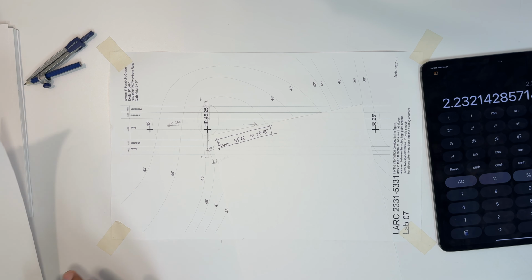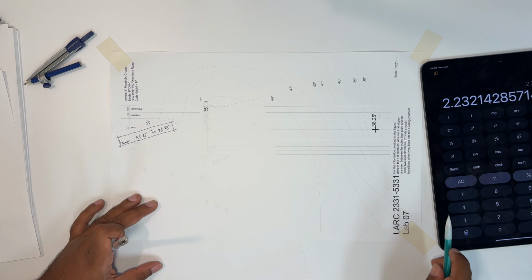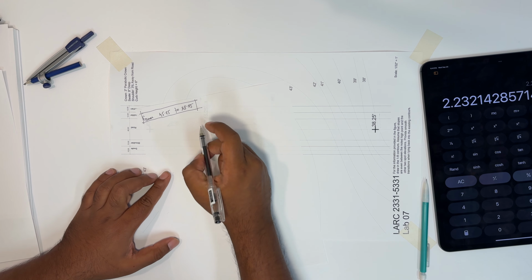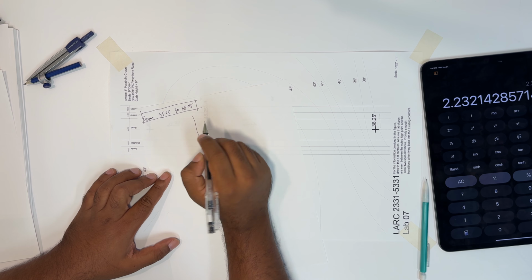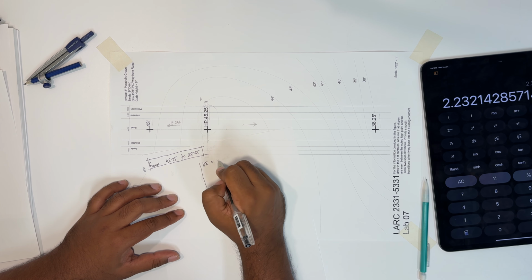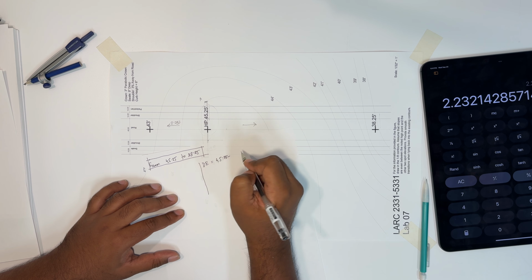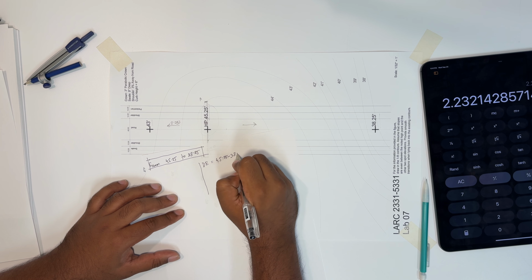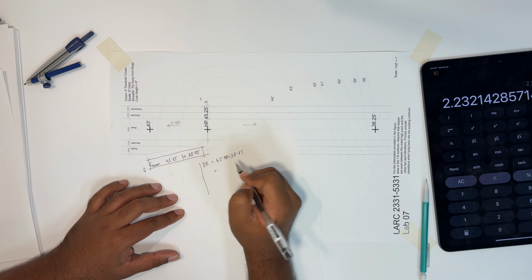So let's try to keep stuff separated because this will get really messy if we don't. So DE for this part is 45.25 minus 38.25.